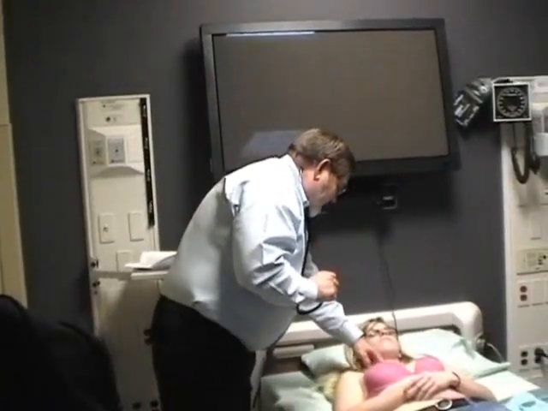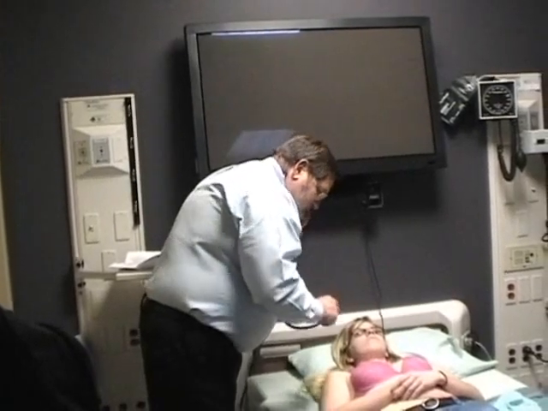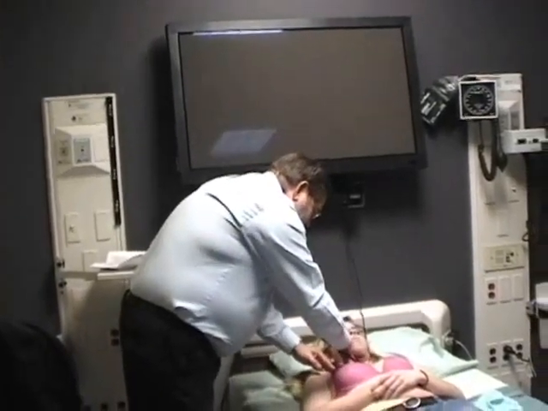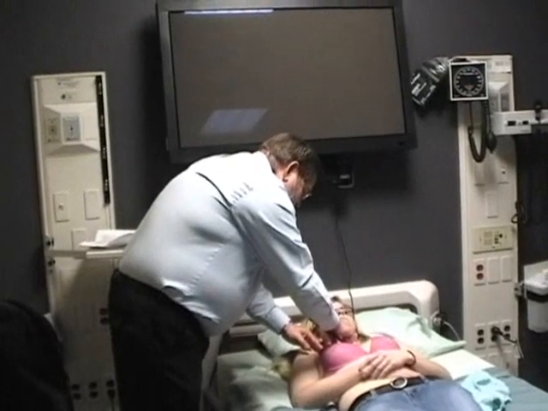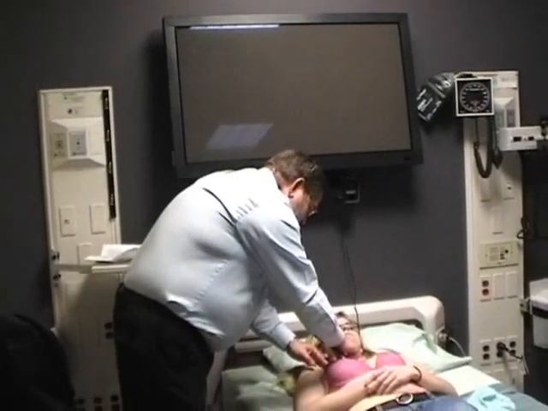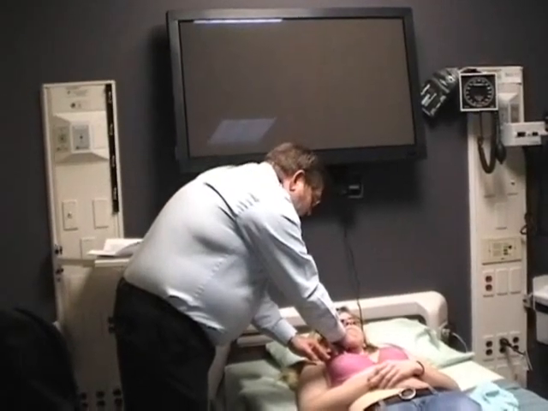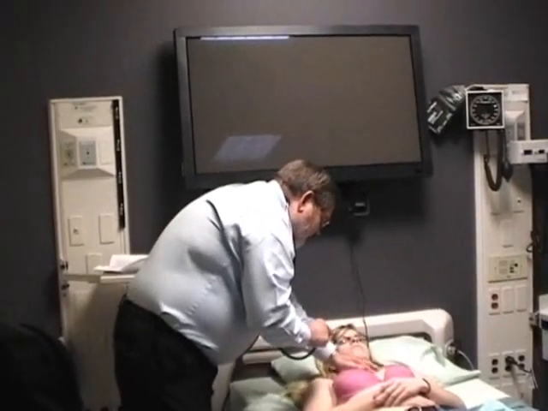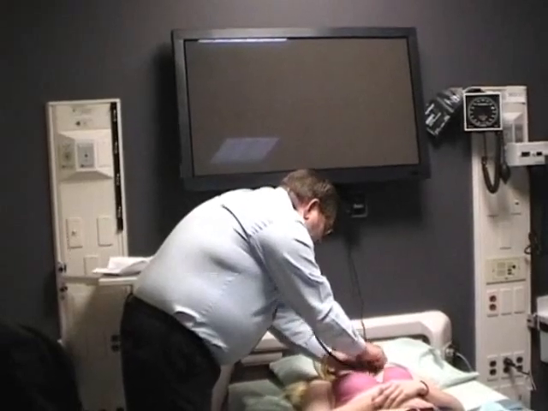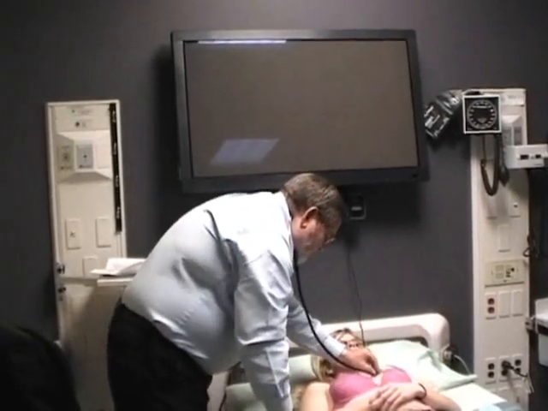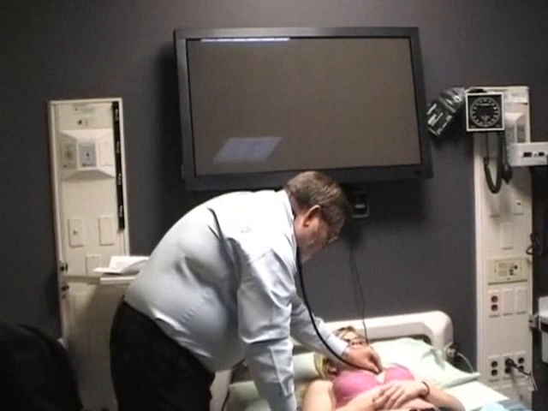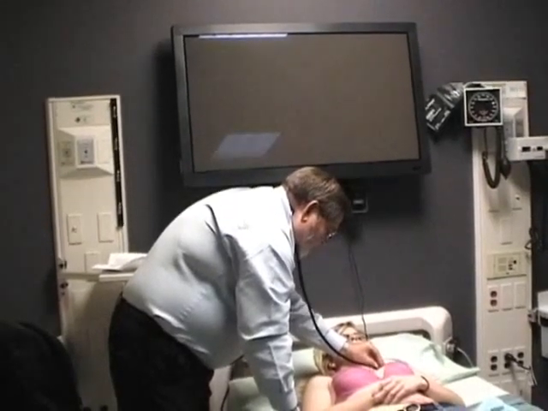Going to first go to the aortic site, second intercostal space, right sternal border. I'm going to find a spot and listen. Here S2 is louder than S1. The pulmonic site, second intercostal space, left sternal border. S2 is louder than S1.